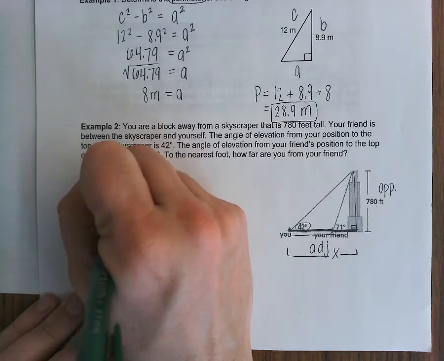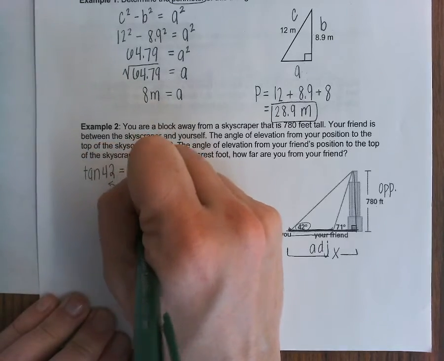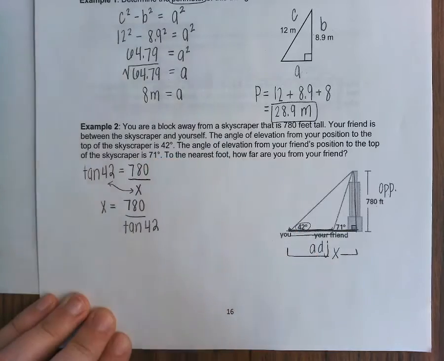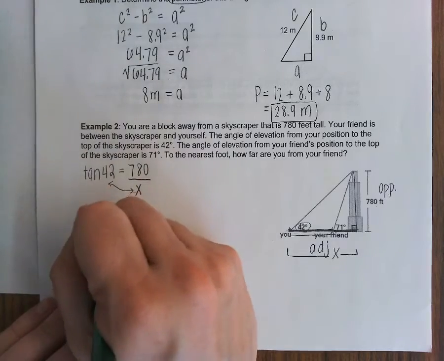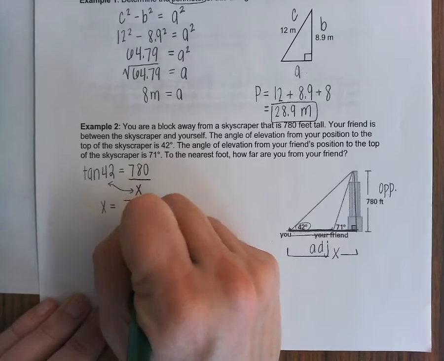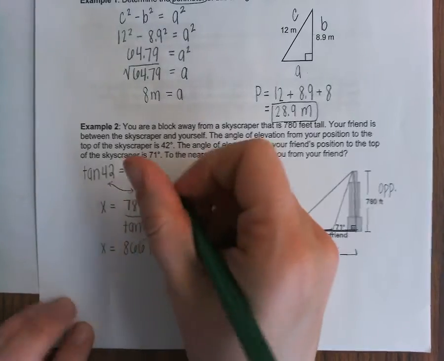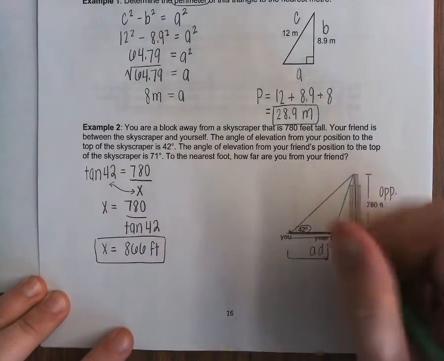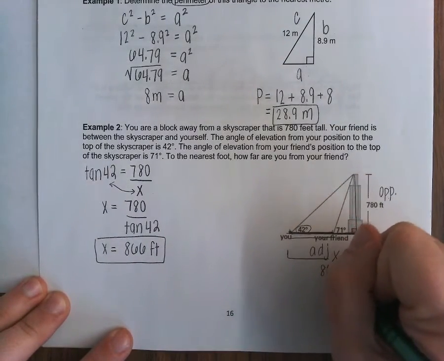So x is equal to 780 over tan 42. And when you do that in your calculator, you get a distance of 866 feet. So that's the distance from you to the bottom of the skyscraper.